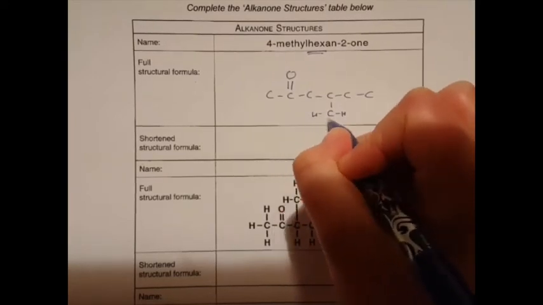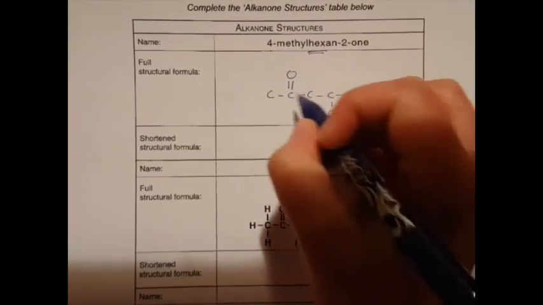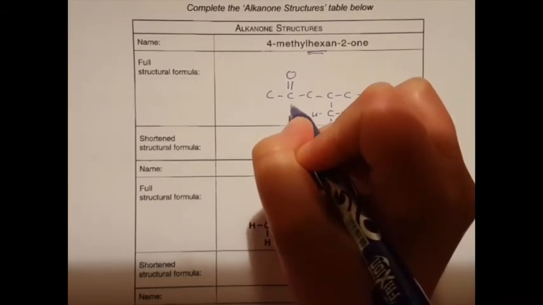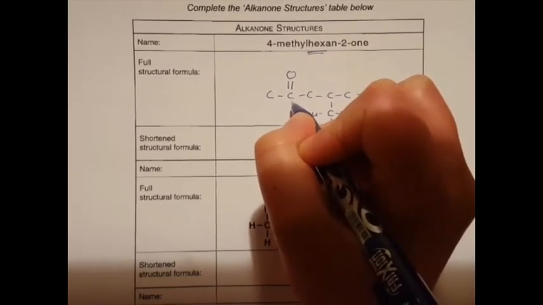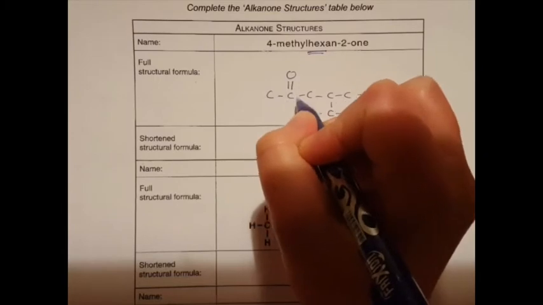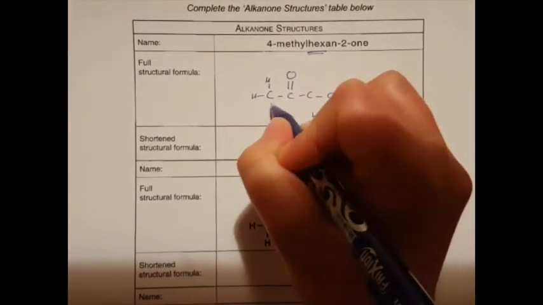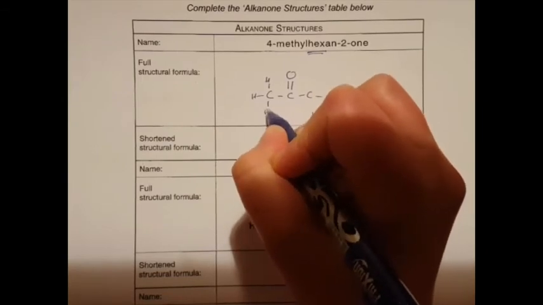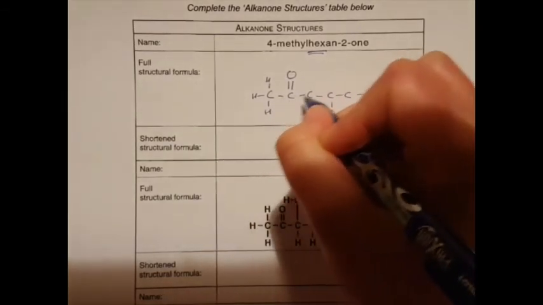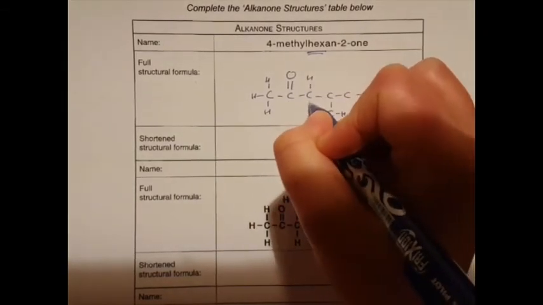So that's us. Now, we've got to be careful with our carbonyls not to put, as I did in the previous page, a hydrogen on the carbonyl carbon because it already has 4 bonds. So we're just going to fill in, but we do need 3 hydrogens on this carbon here.